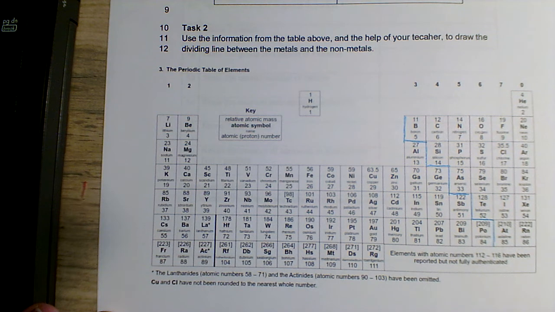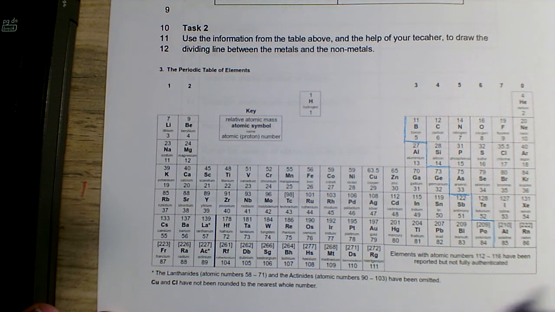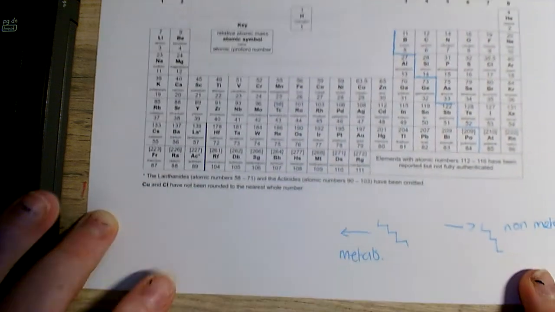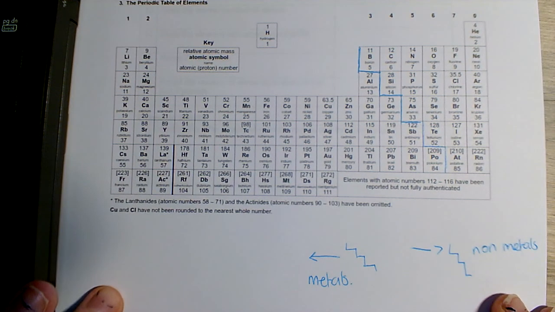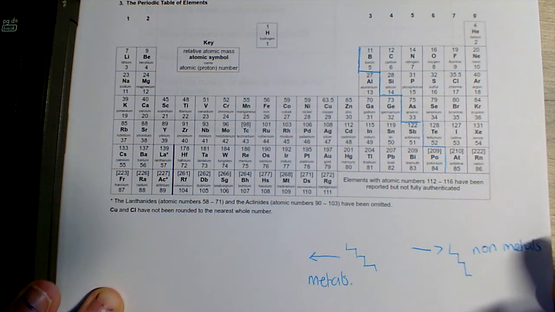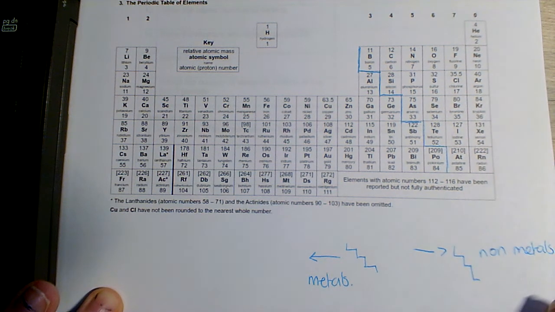Anything to the right of the steps are still non-metals, and anything to the left of the steps are metals. So that's how we divide our periodic table.